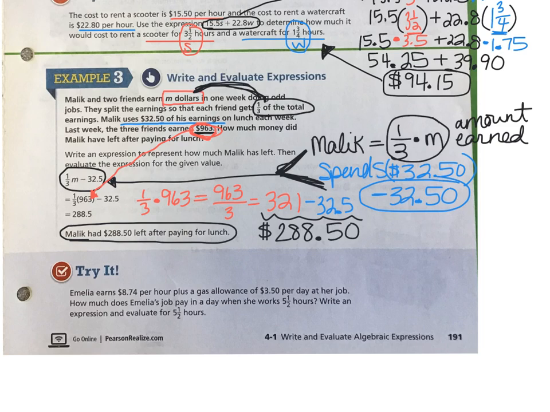Let's work on the try it question. Amelia earns $8.74 per hour. We're going to call hours H. Plus, I see a word there that's going to tell me an operation. Plus, she gets a gas allowance of $3.50 per day at her job. In other words, she gets an extra $3.50 for gas.